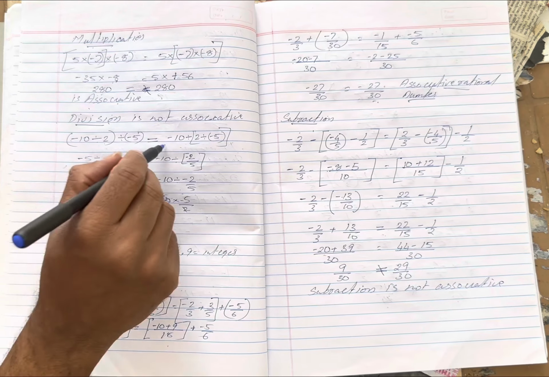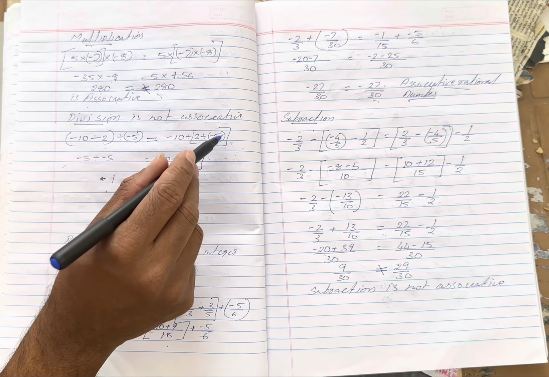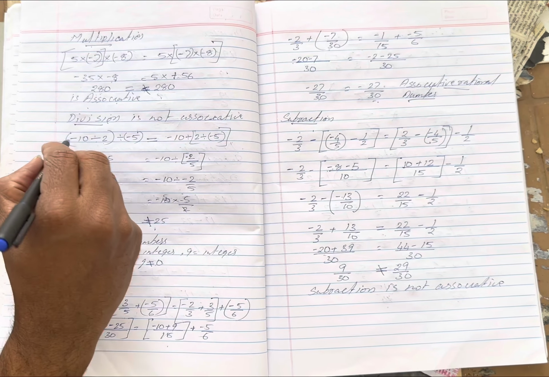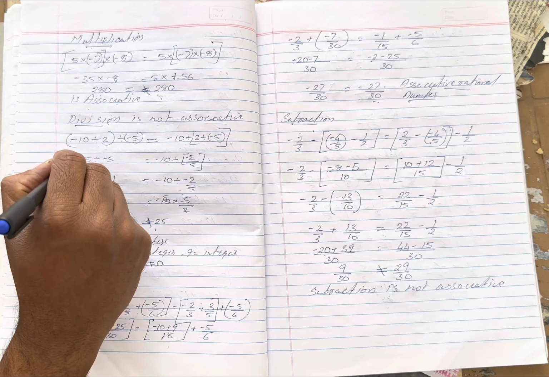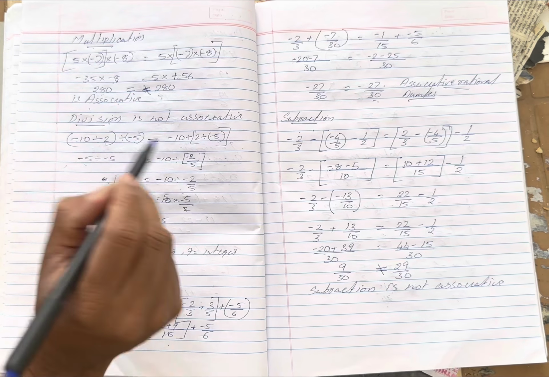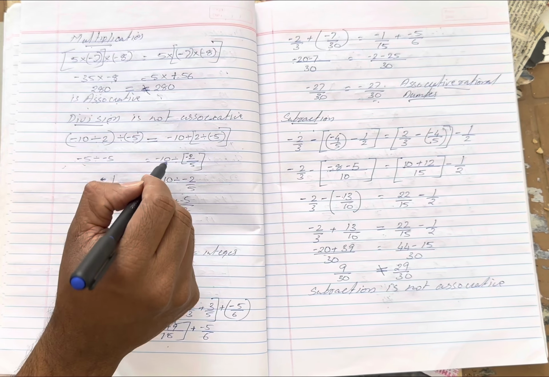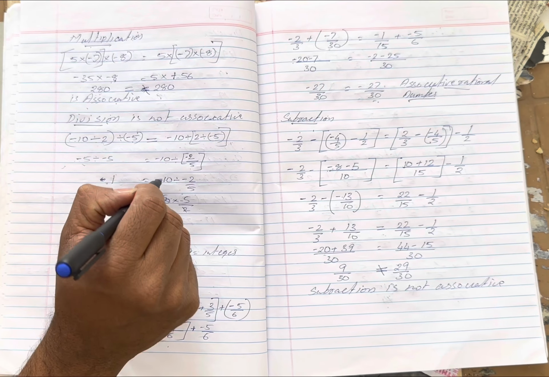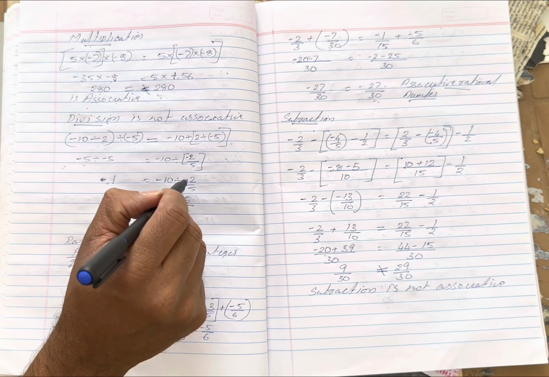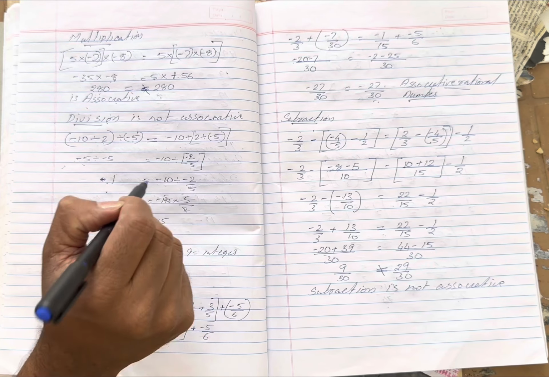Now we look at the division. (Minus 10 divided by 2) divided by minus 5 should be equal to minus 10 divided by (2 divided by minus 5). LHS should be equal to RHS. Here first we take the brackets down. In LHS we get minus 5 divided by minus 5. In RHS we get minus 10 divided by 2 by 5.